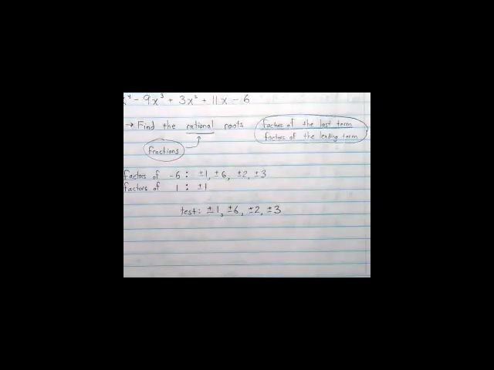Okay, so for this one, let's break up the class a little bit and have every 2 people take a different one. So you right here will do positive 1, negative 1, positive 6, negative 6, positive 2, negative 2, positive 3, negative 3.